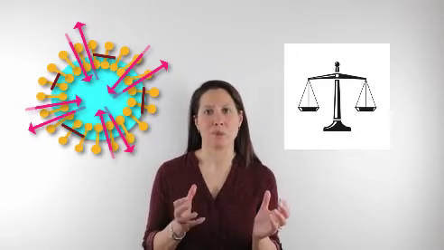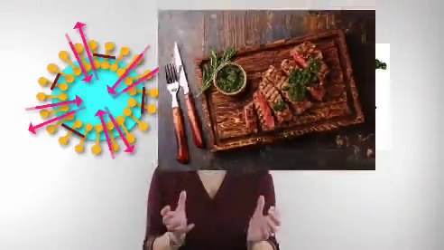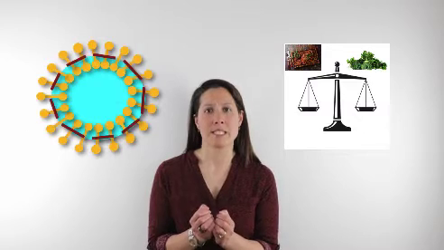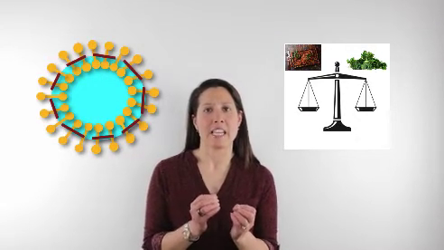But what we need is a balance of the vegetables and the animal proteins in order for us to make good cell membranes that have proper flexibility and that aren't too permeable, but they're not impermeable either.